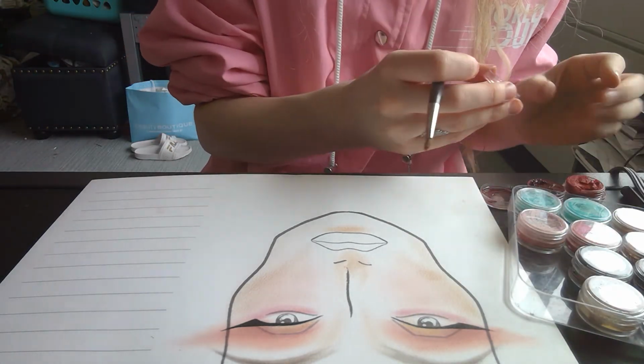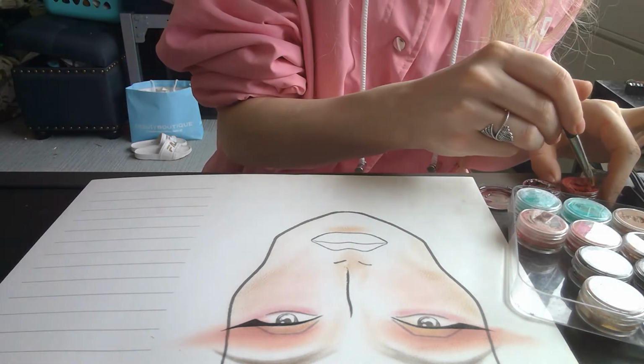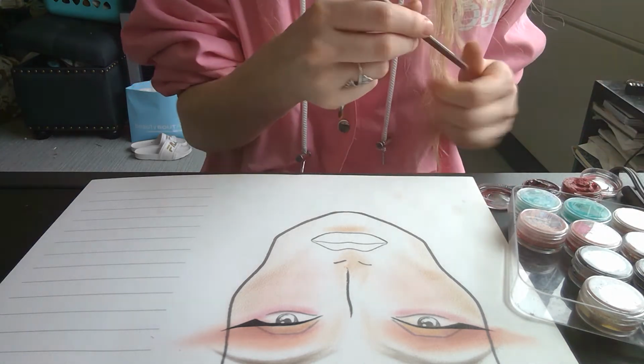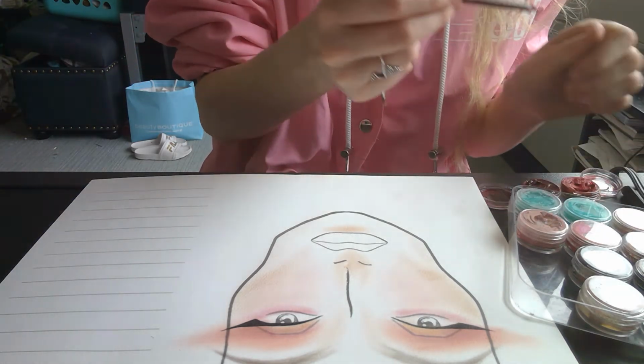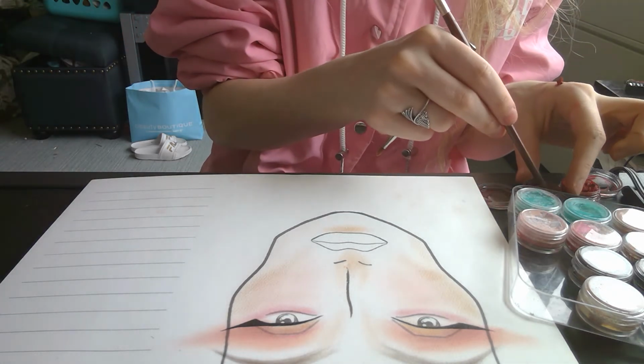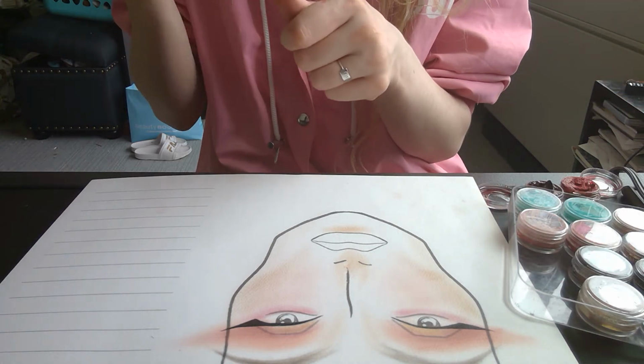So the first thing we're going to do is take them both out of the palette, just onto the back of your hand, and just, perfect.